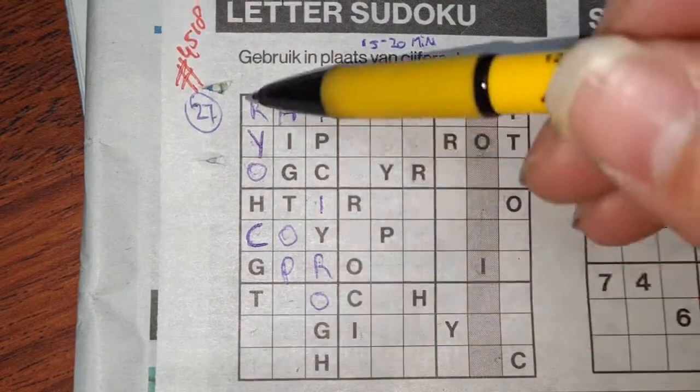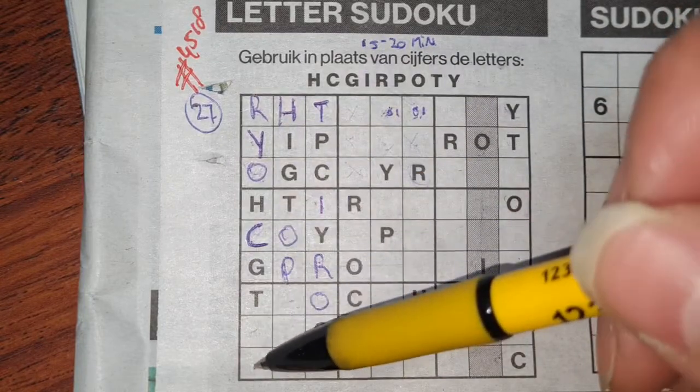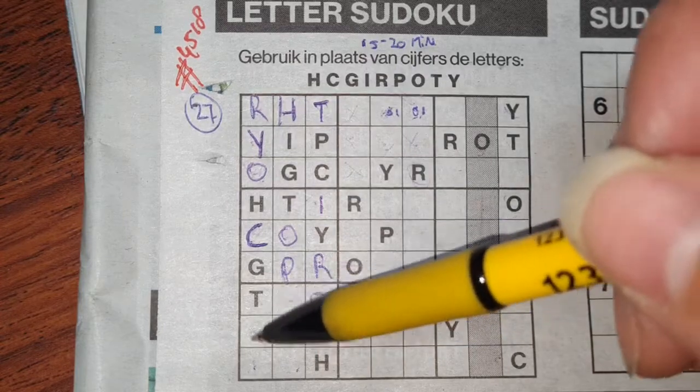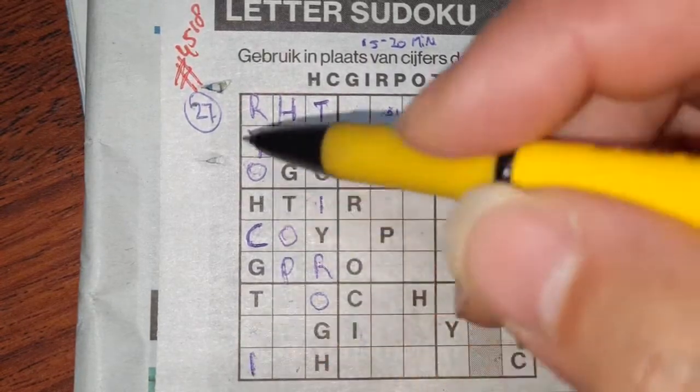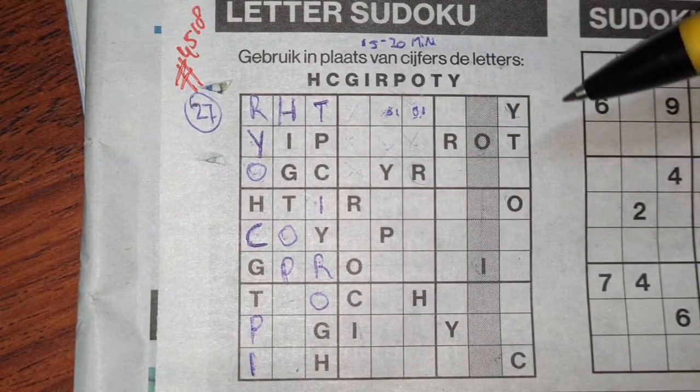2 missing letters in the first column for the letters. P is missing and the I is missing. P and I, we have an I there, no I there. I should be here and the P goes there.